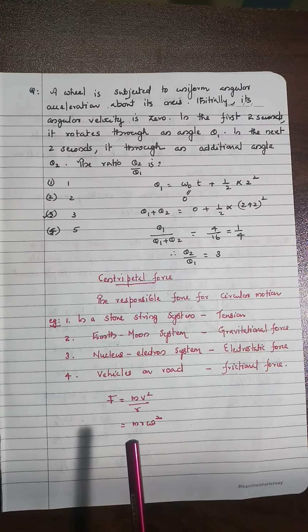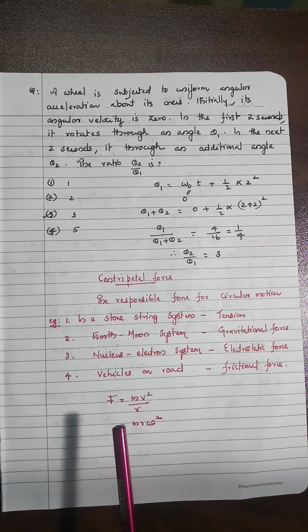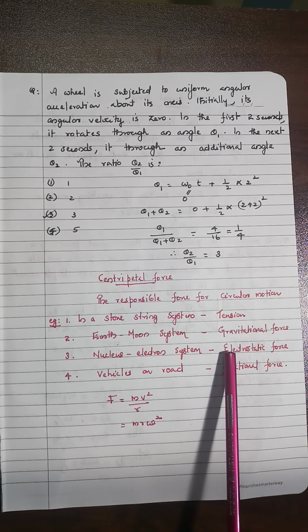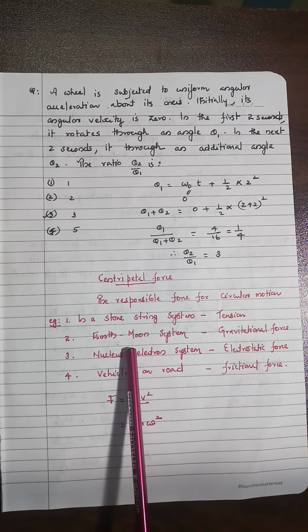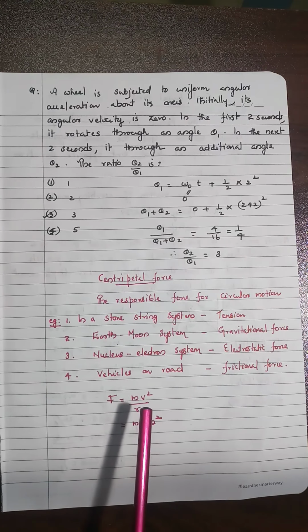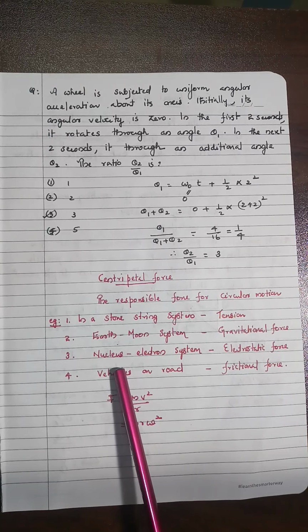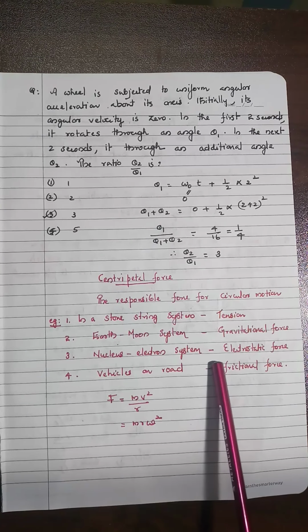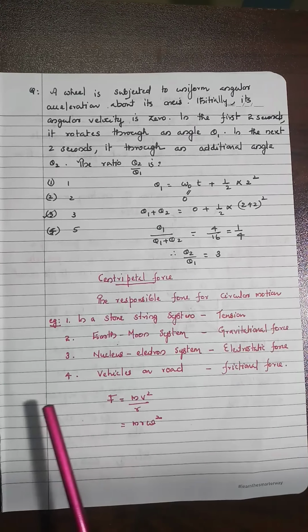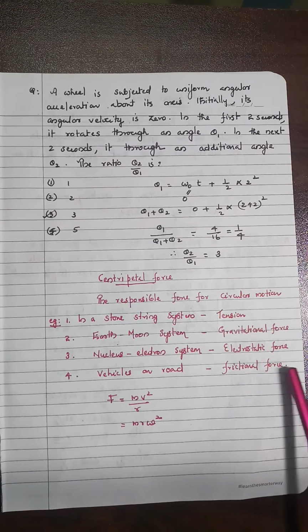In a stone-string system, the tension is the responsible force. In an earth-moon system, it is the gravitational force of attraction. For a nucleus-electron system, it is the electrostatic force. For a vehicle on a road, it is friction.